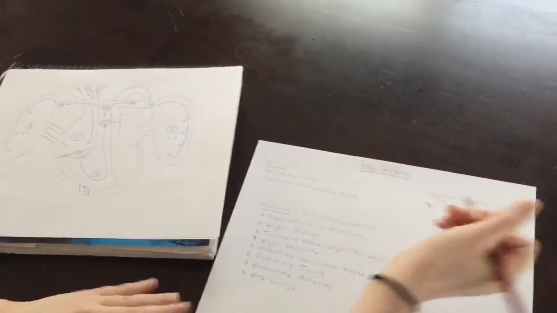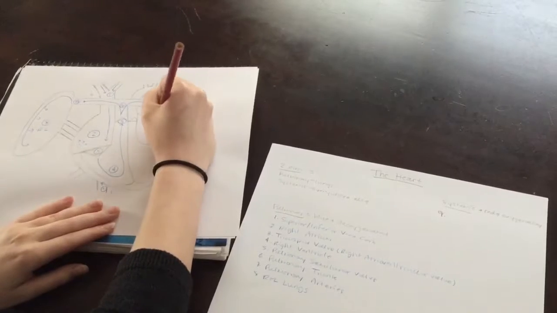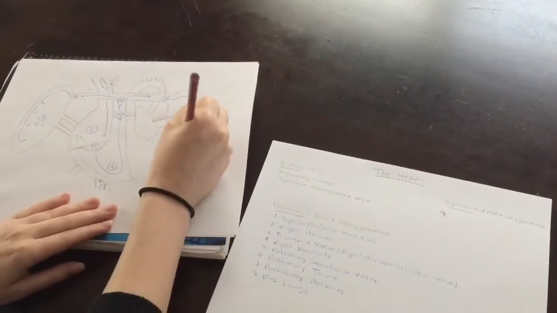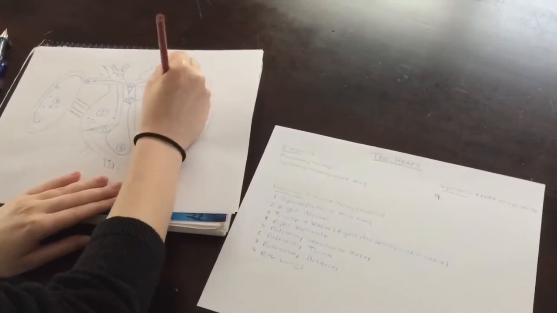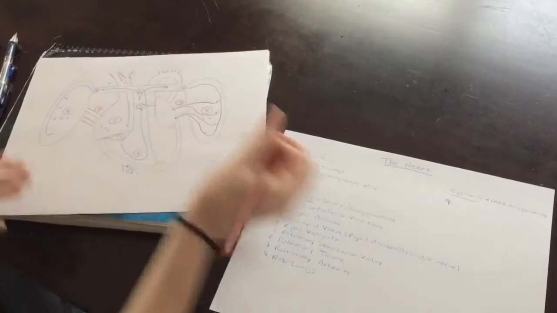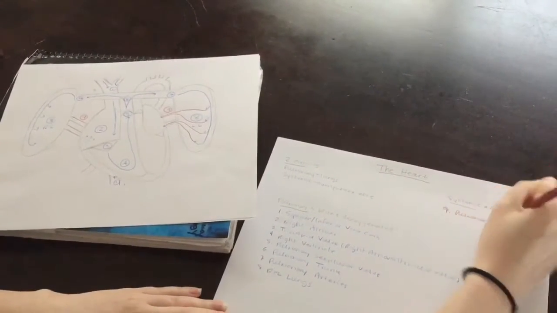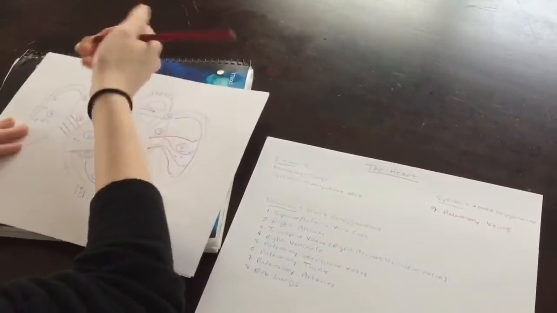Number 9, the blood actually flows through here, which these are called the pulmonary veins, because they're still in the lungs, even though they're red. They have oxygen now.